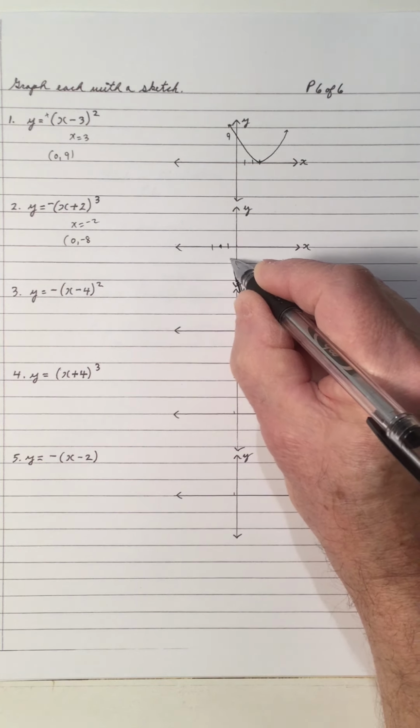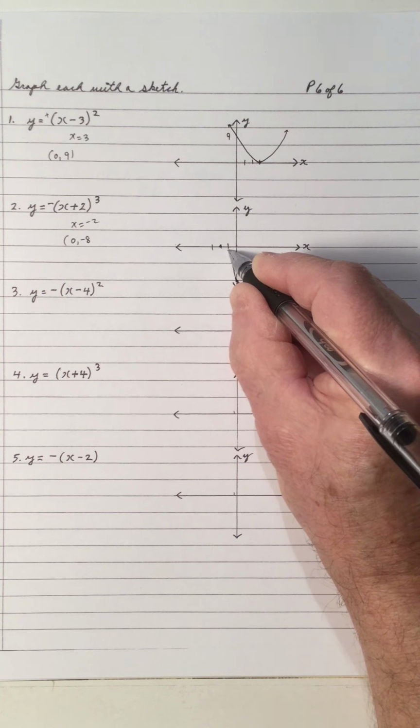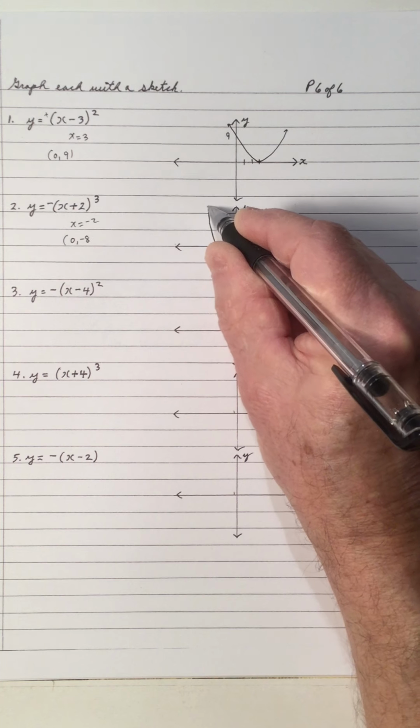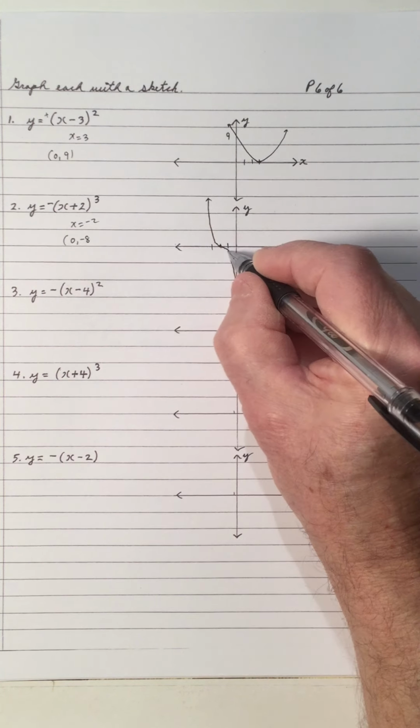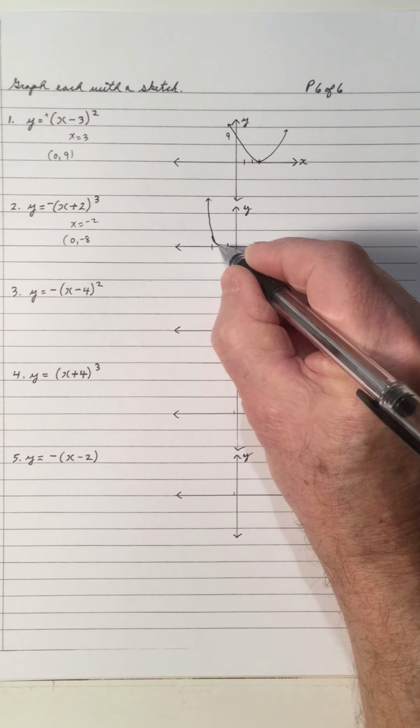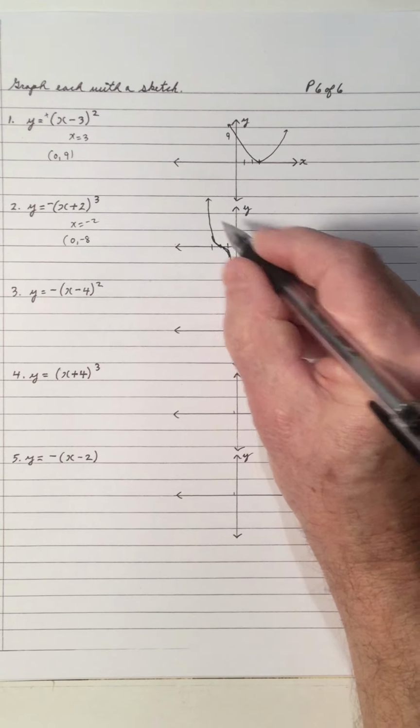Keeps coming up. So when you get close to the negative 2, you do the loop. And then you see it. Don't have to be exact. The main thing is to see this loop that's going sideways here. There it is right there. That indicates the cube.